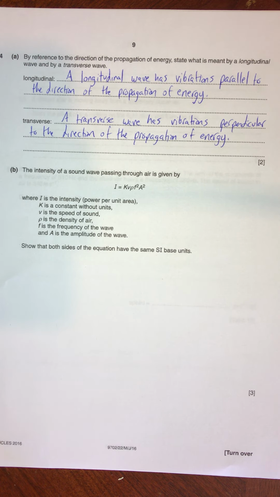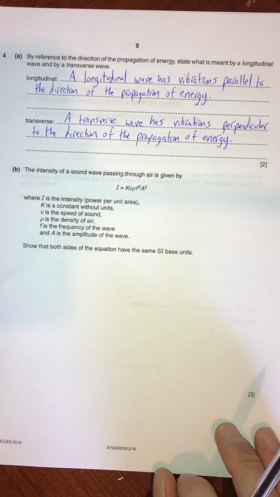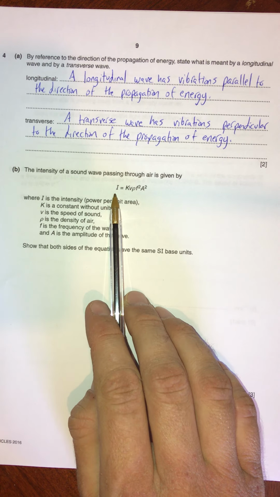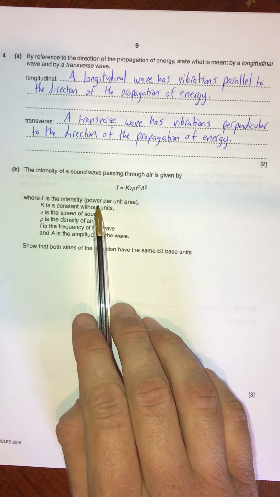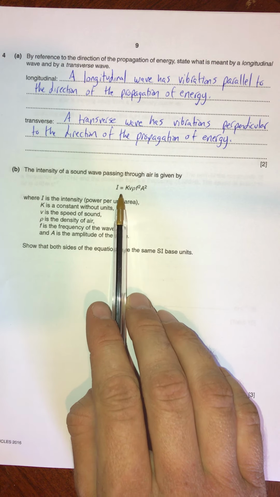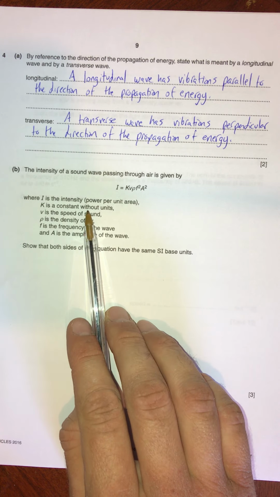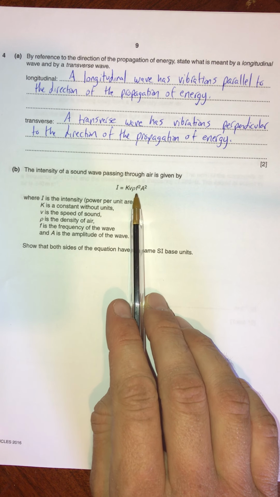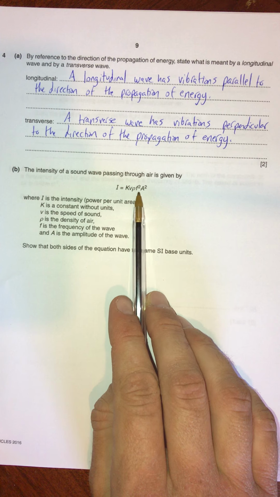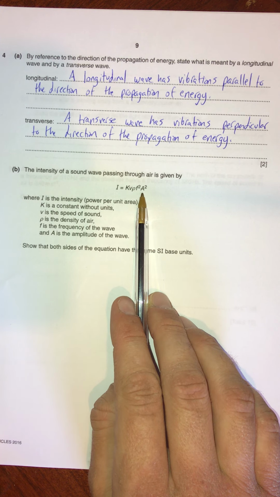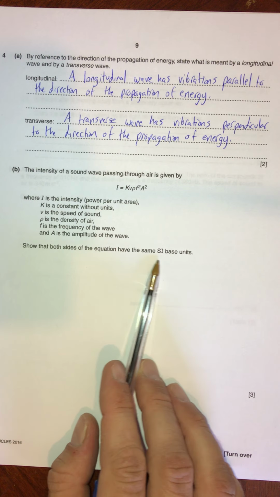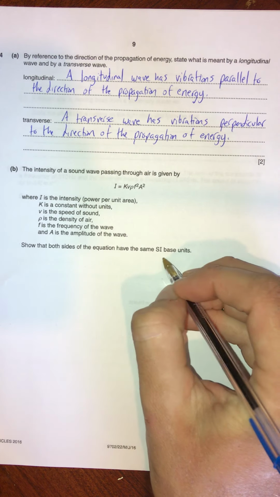Thanks, paper 1. The next question, part B here, says the intensity of a sound wave passing through air is given by I, the intensity, which they're friendly enough to tell us is the power per unit area, equal to some constant k that doesn't have any units, v, the speed of sound, rho, the density of the air, f, the frequency of the wave squared, times a, the amplitude of the wave squared. Our job is to show that both sides of the equation have the same SI base units.